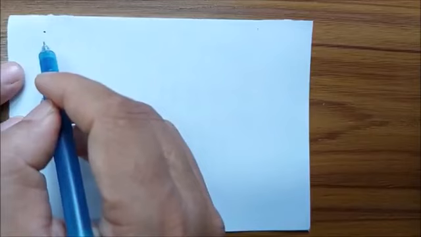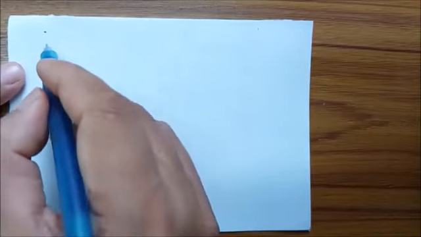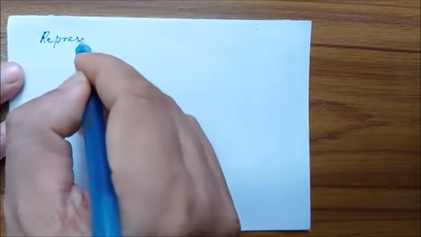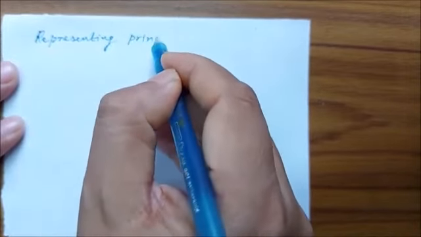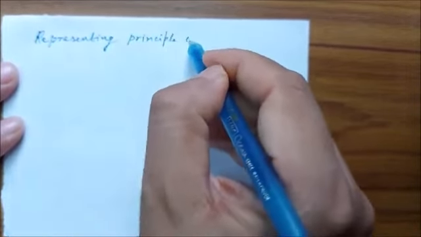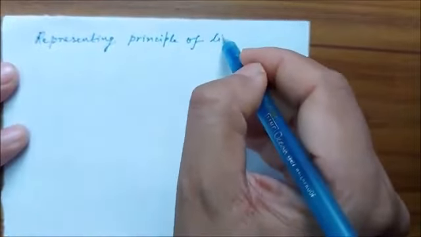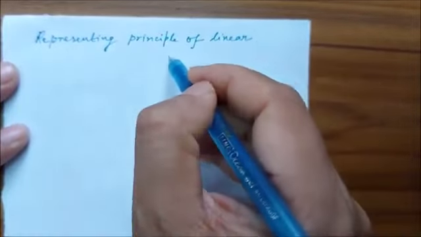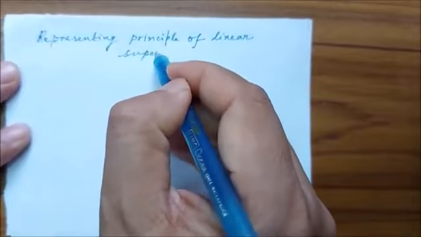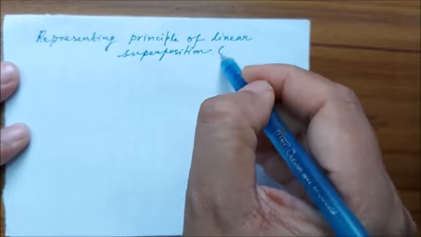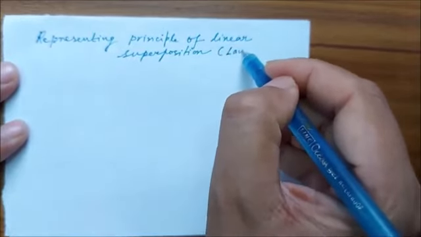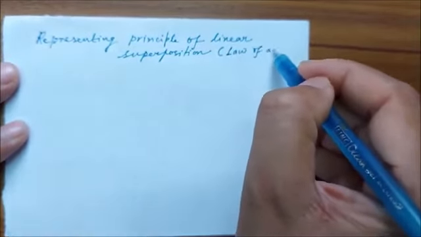We now mention how the principle of linear superposition is often written in physics. So representing the principle of linear superposition, in fact we'll write down the law of additivity.